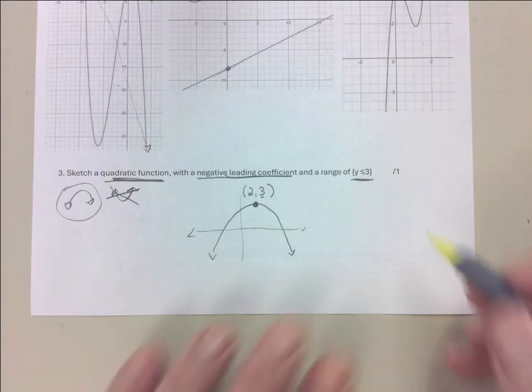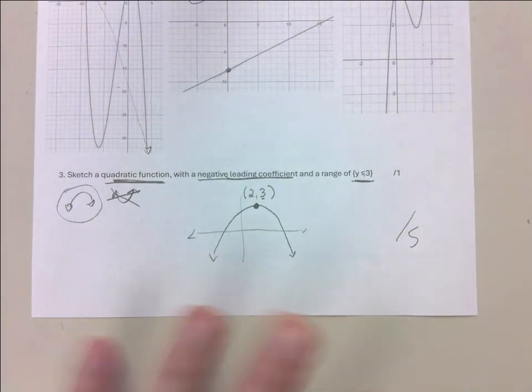So you get 5 marks for the back side. It's like a redemption.